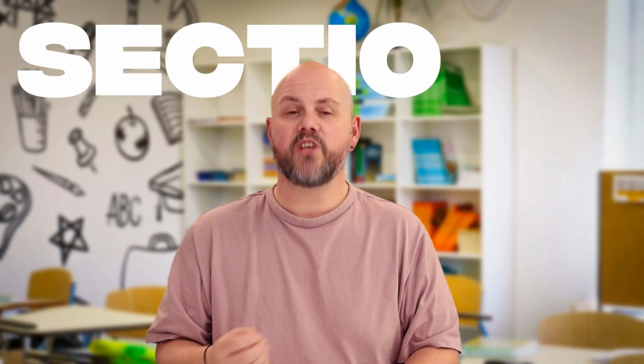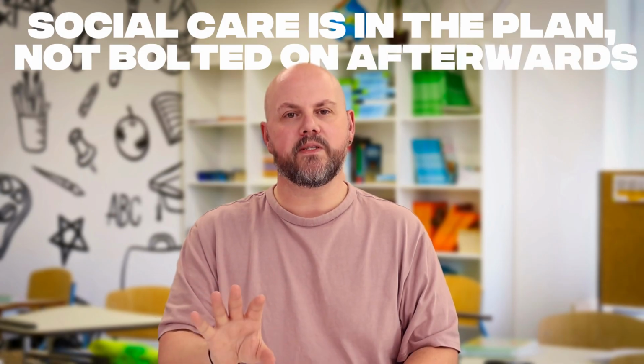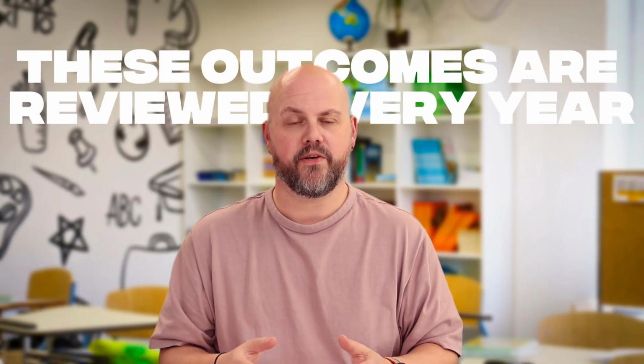Section D, social care needs. Needs identified through the EHC assessment that fall under legislation for disabled children and young people. The key takeaway: social care is in the plan, not bolted on afterwards. Section E, the long-term outcomes the plan is working toward, broken down by key stage. This answers the question: what are we trying to help this child achieve, and by when? These outcomes are reviewed every year.